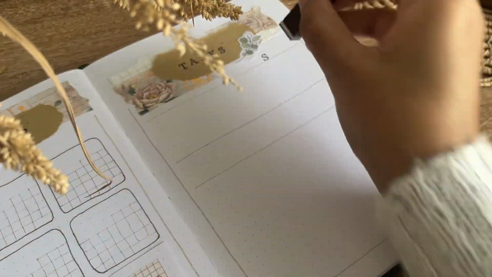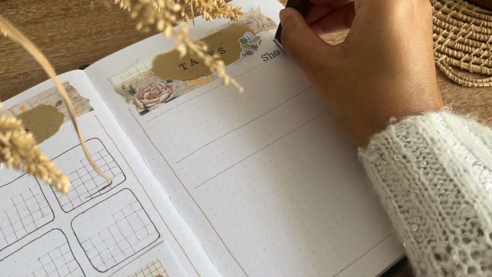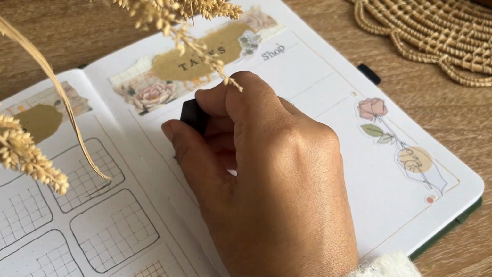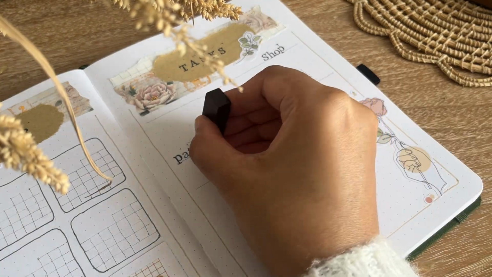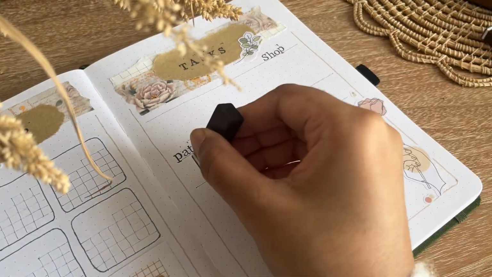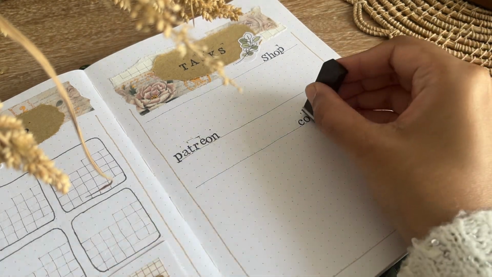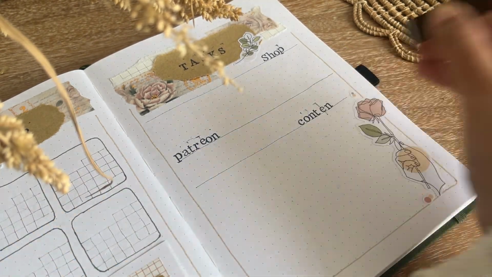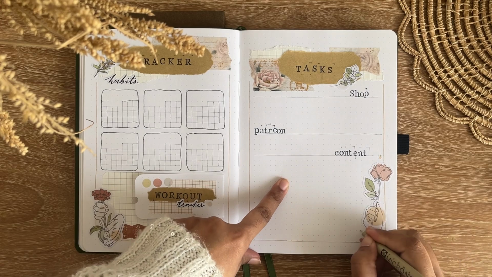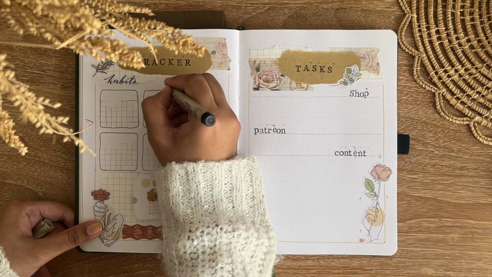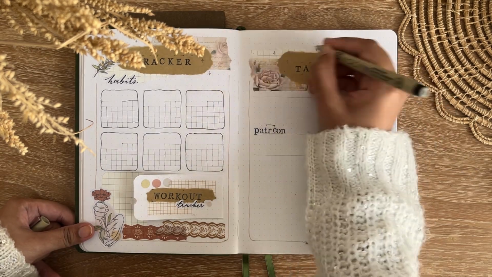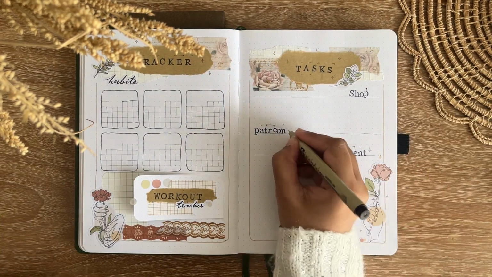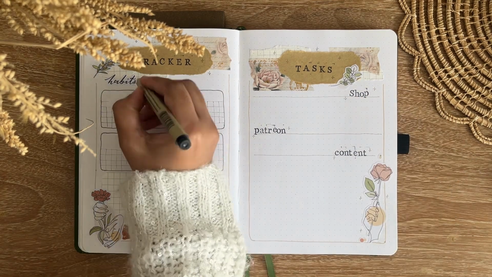For the tasks, I will categorize them a little bit because I wanted to separate the tasks according to the category. For the categories, I am going to add shop, Patreon, and a larger space for contents, because right now the main task I'm doing is this one. And for the decoration, I'm going to use these stickers as usual with some sparkles. And yeah, that's it for the task spread as well.